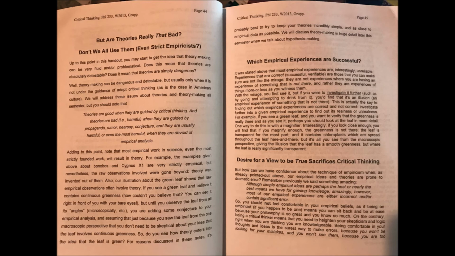Okay, so theory, let's talk about theories a little more. Up to this point in this handout, you may start to get the idea that theory making can be very fluid and problematical. Does this mean that theory is absolutely detestable? No, of course not. Both theoretical models and empirical models have serious problems with them. It just seems like empirical models work a little better, as we're discussing in this handout. So theory making can be dangerous and detestable, but usually only when it is not under the guidance of adept critical thinking, as is the case in American culture.